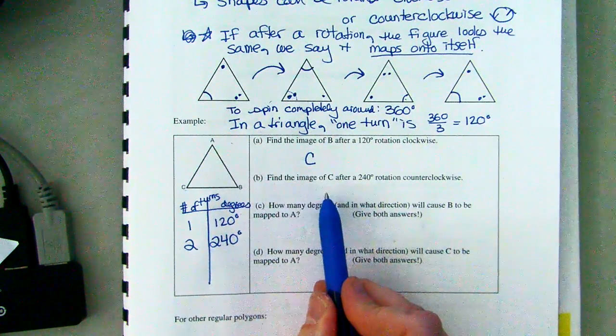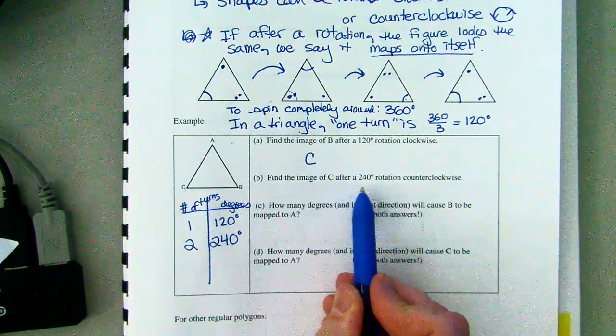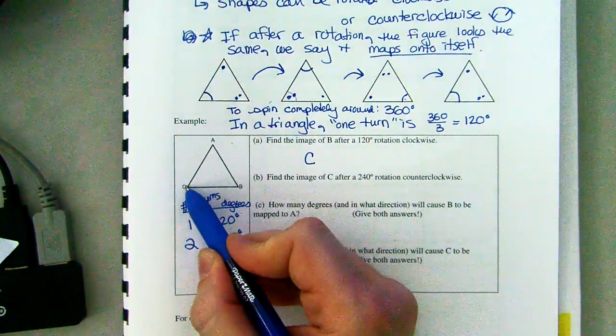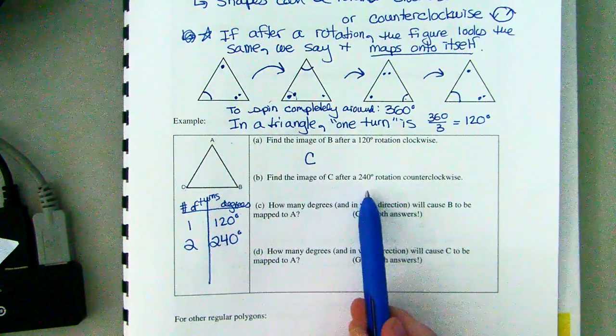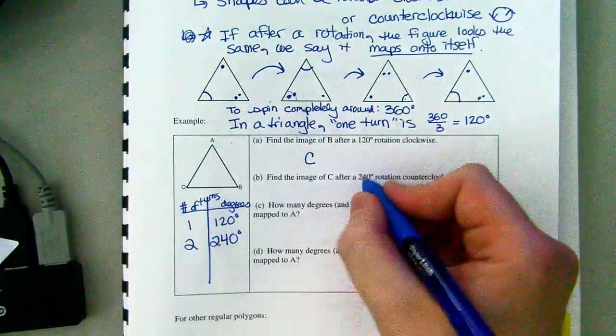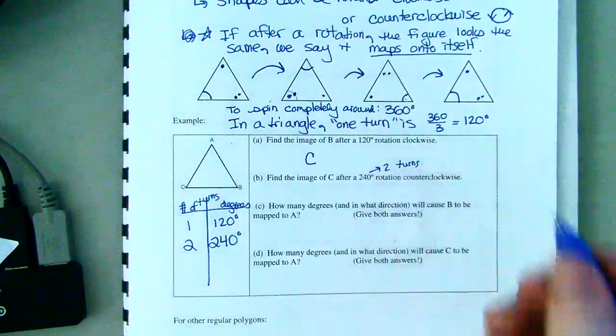The next one. I want to know where C is after a 240 degree rotation counterclockwise. Here's C. First of all, how many turns in 240 degrees? 2, because we've got that in the chart. You know what? I should probably write that. So hold on 1 moment.